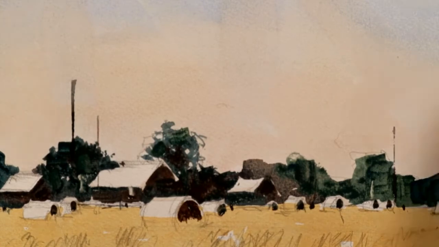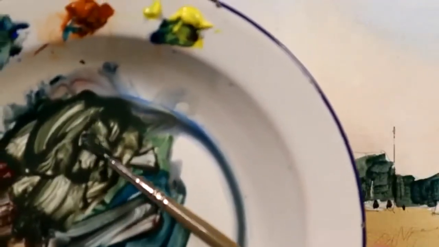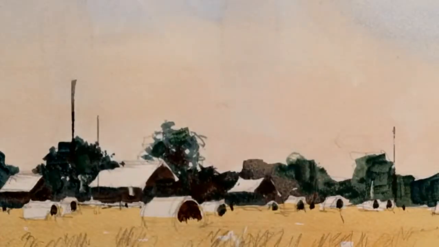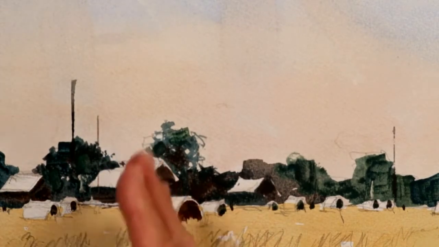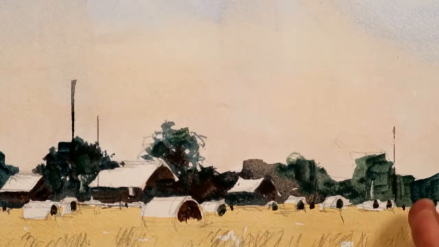So I'm loading the size 6 round brush, and I'm using the belly of the brush. The grasses in the photo seem to be falling like this. If you look at them, there's definitely a nap, if you like, to the grass. I'm not sure how important that is, but it probably is important. Otherwise, I wouldn't have noticed it.